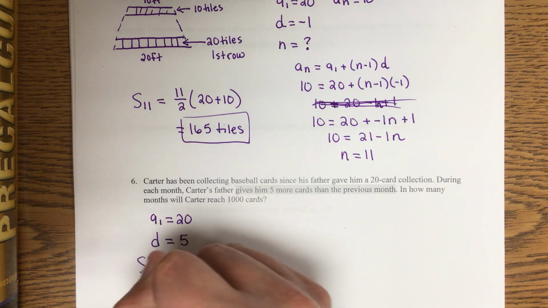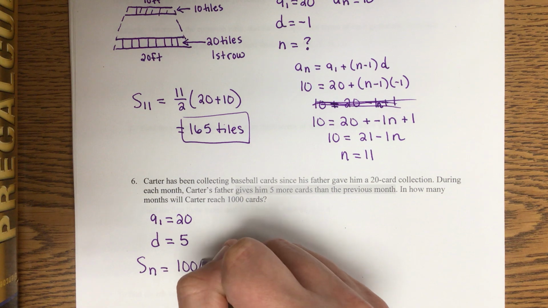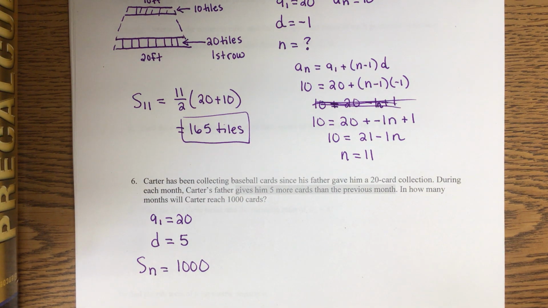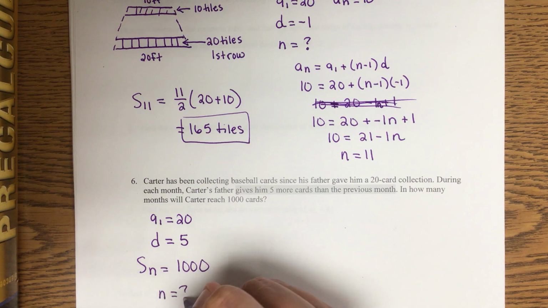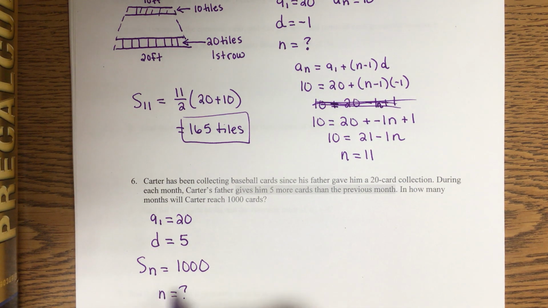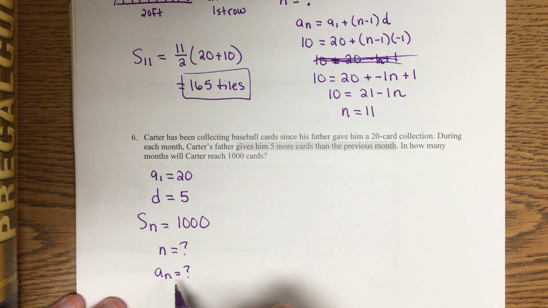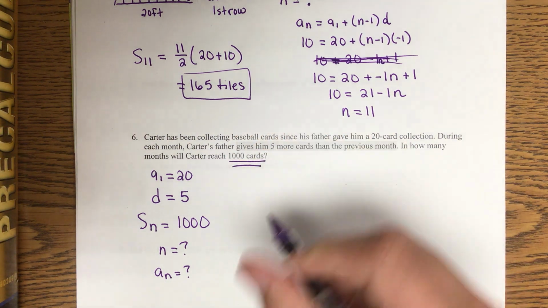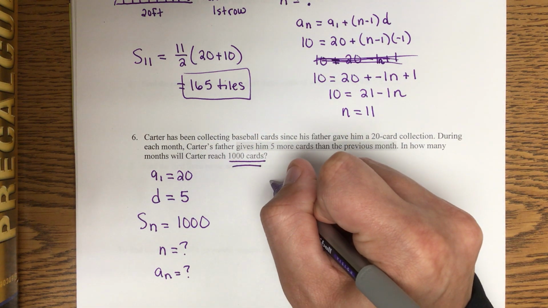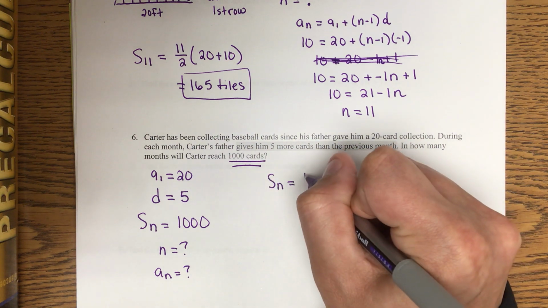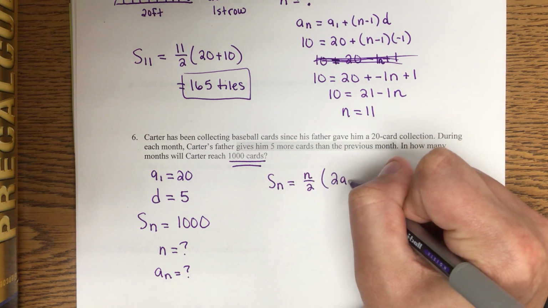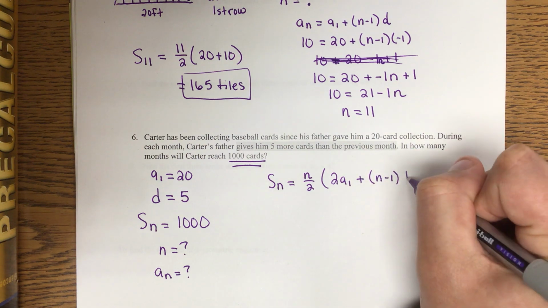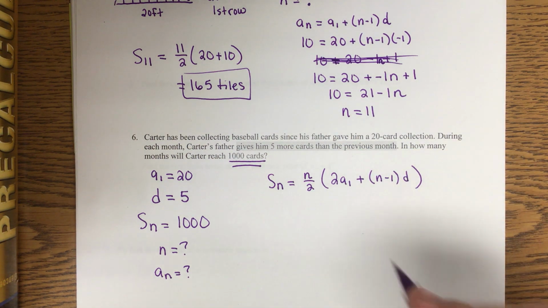So this is a little bit different. The sum of the cards is 1,000. So I'm actually going to have to use the second formula because I don't know n, and I don't know a sub n. Like, I know the sum is 1,000, but I don't know the last amount that he received right before his total was 1,000. So this is the total. So the last formula from the front is S sub n is equal to n over 2 times 2 times the first term plus n minus 1 times d. So I'm going to use this one instead.